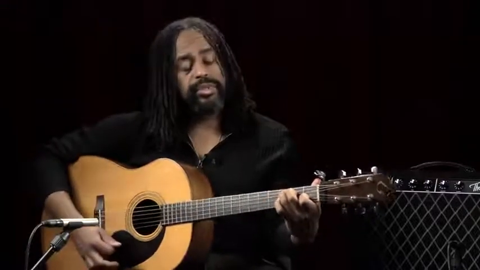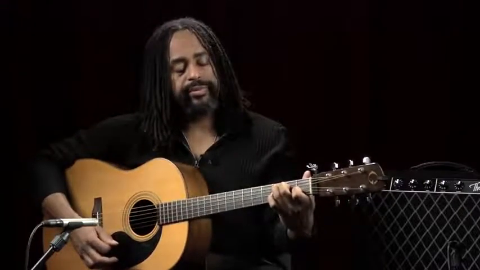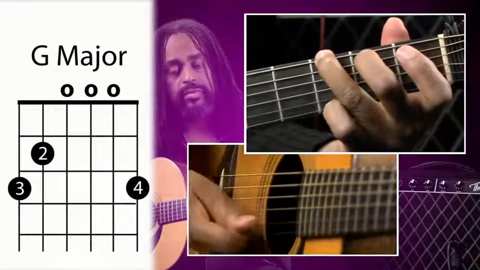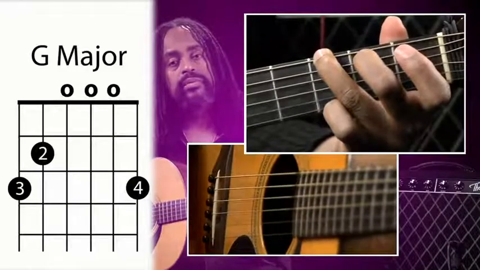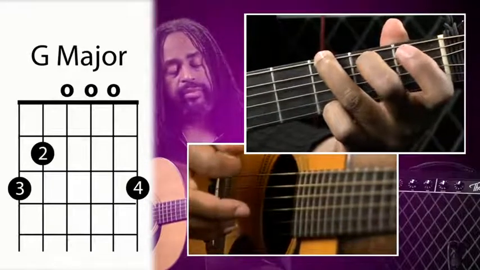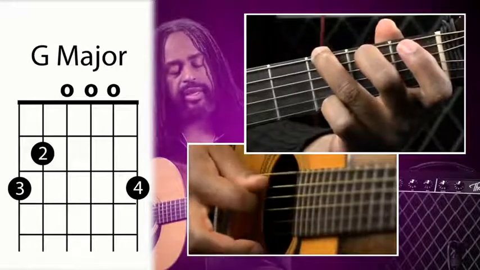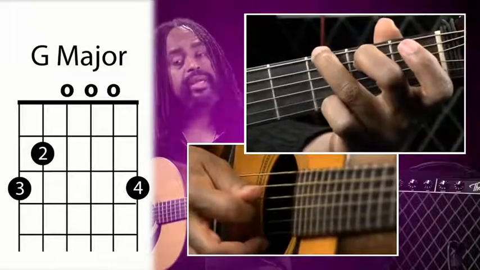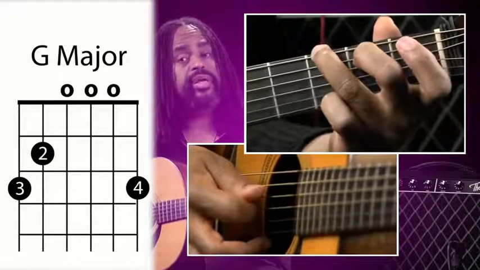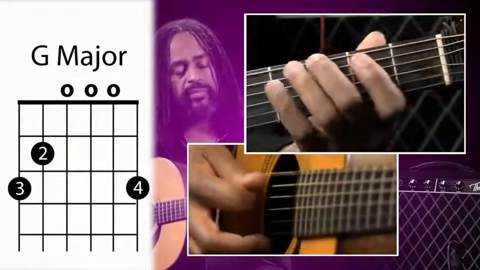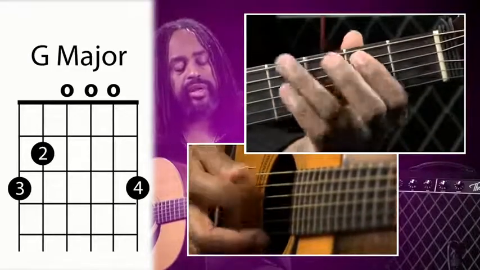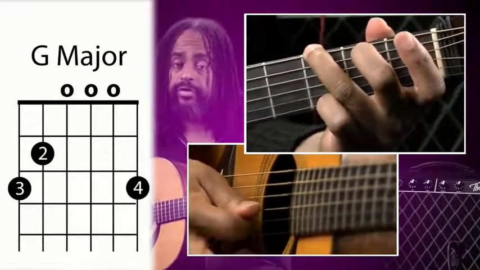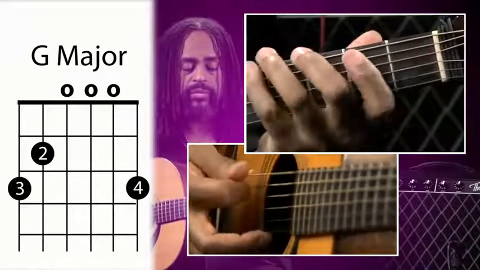Another very popular open position chord is called the G major chord. And it's shaped like this. Now, if we look at the degrees of the chord, we'll say that's a G on the 6th string, 3rd fret. And that's a B, so that is actually the 3rd note in a G major scale. 1, 2, 3. That's the 5th note in the G major scale.